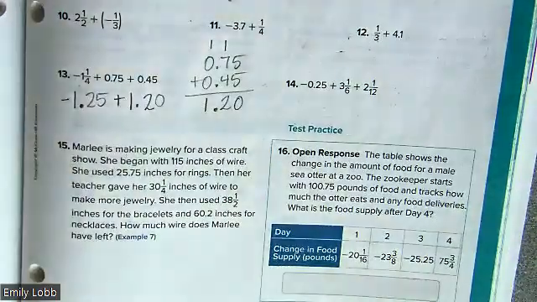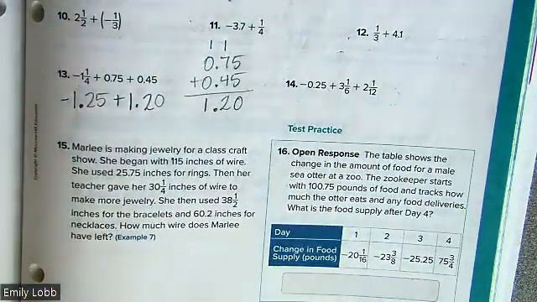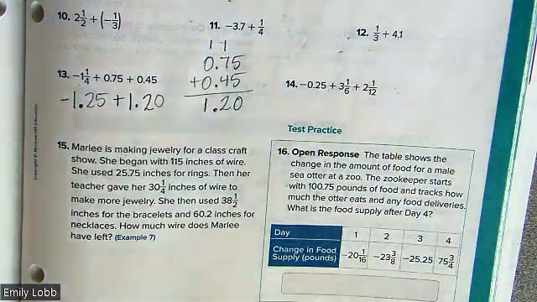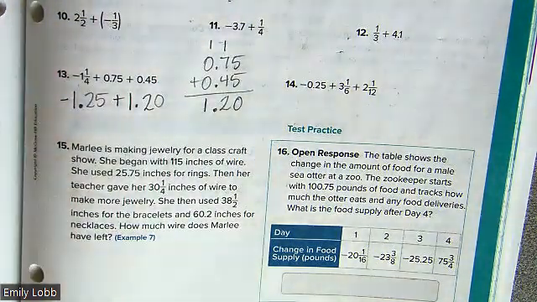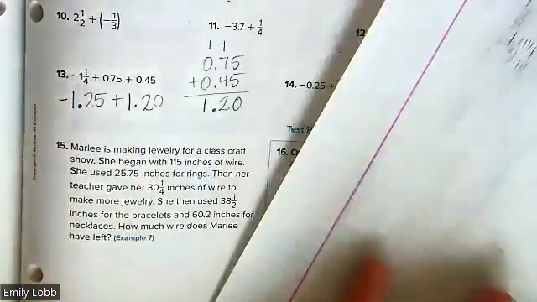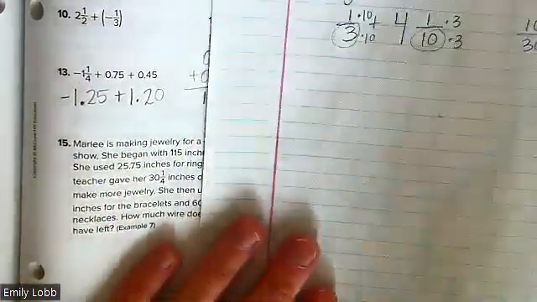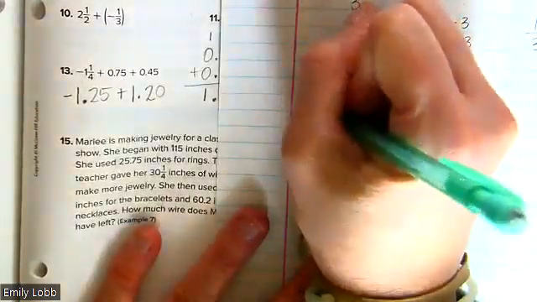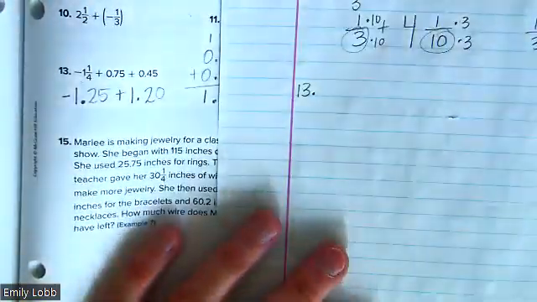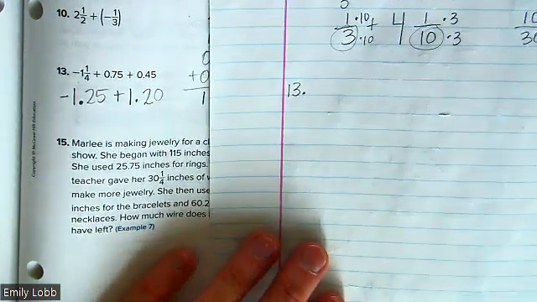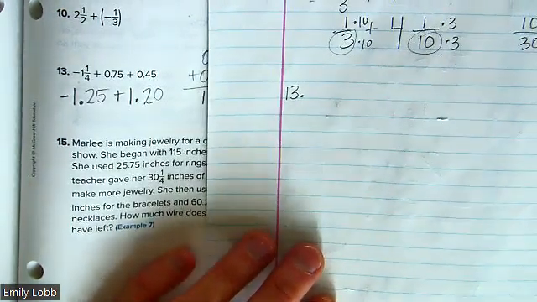Now, are my signs the same or different? Different. So I have to find the difference. So here is where I would probably be using my sheet, right? And if you need another piece of paper, definitely grab some. I have all this line paper back here too. I'll stick some more over there.